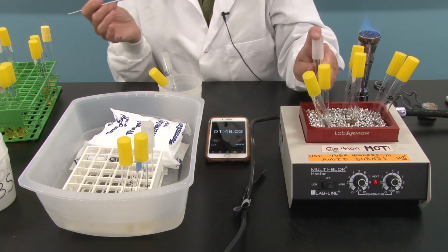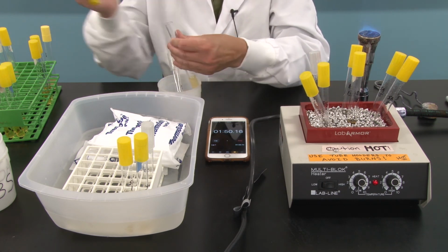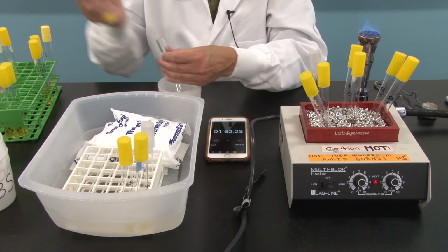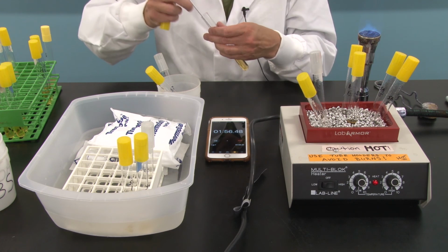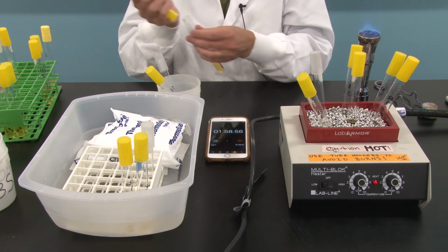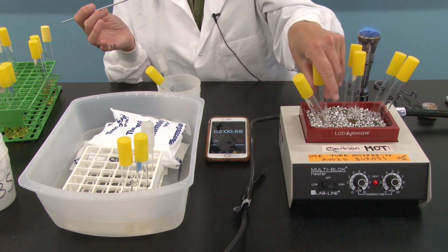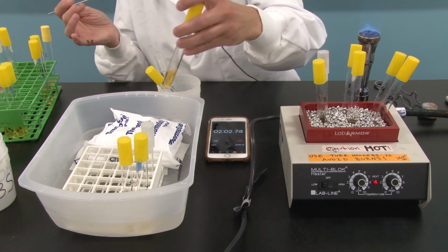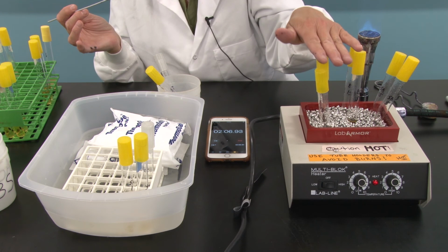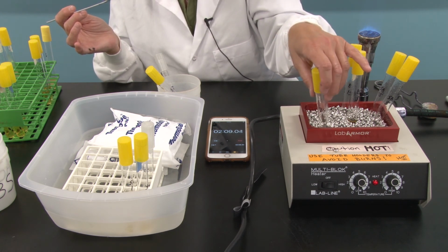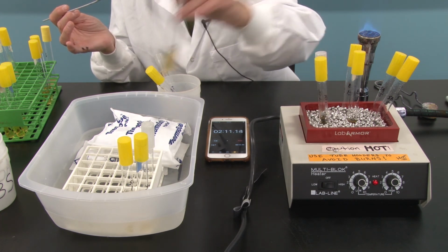Let's see, that's the 15. Let's see, did I do the 5? I have to do the 5. Skip that. So let's go back and do that. You can imagine it gets fairly crazy here. And I'm going to go ahead and remove our 1 minute, not quite yet, 1 minute Bacillus right now.